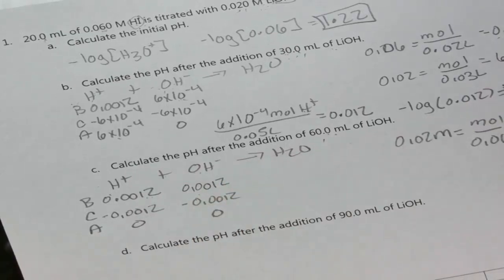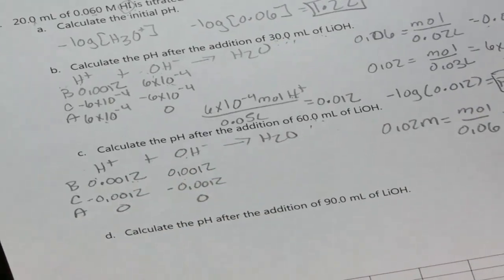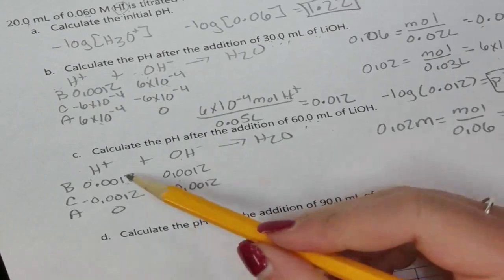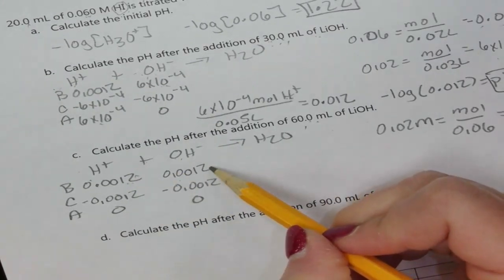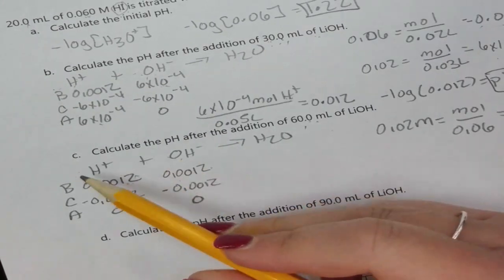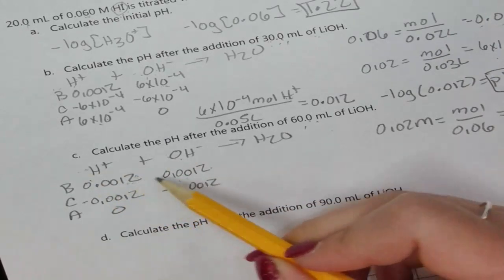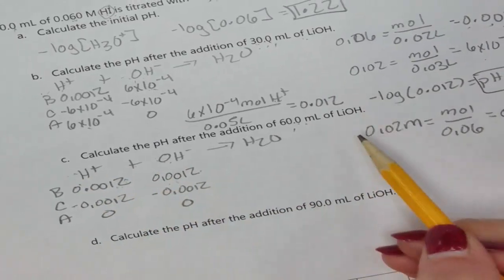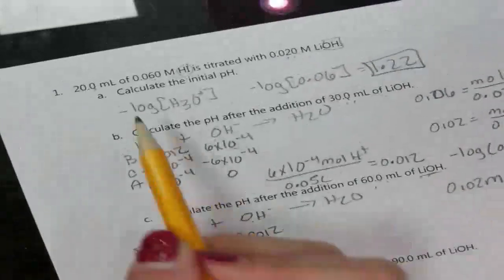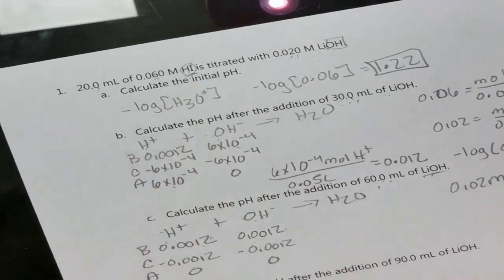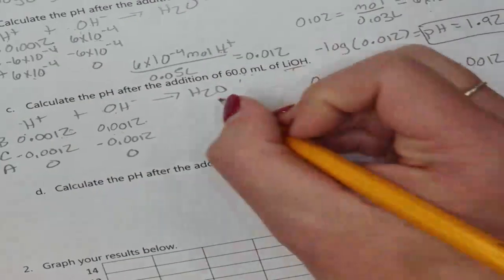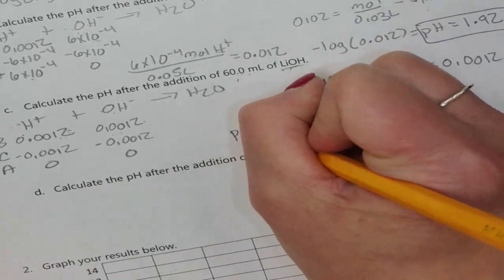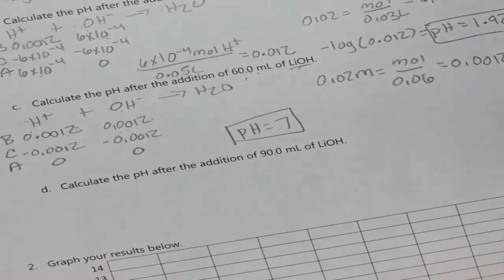They're used up completely. So now I'm at what we call the equivalence point, where the mole of the acid equals the mole of the base. And since it's a 1-to-1 ratio, these values are the same. I have a strong base and I have a strong acid. So a strong base and a strong acid at equivalence point will always have a pH of 7.